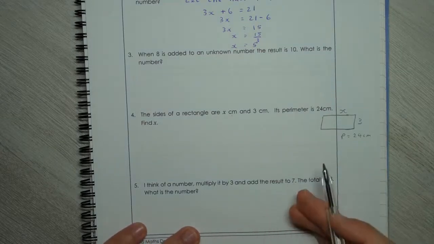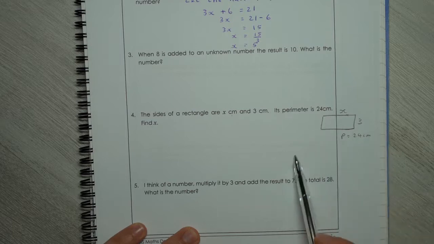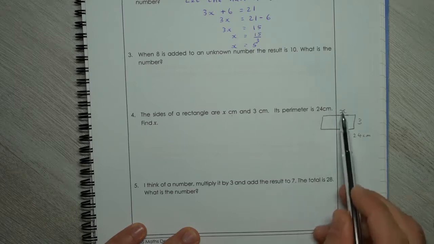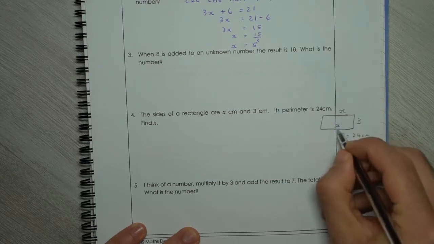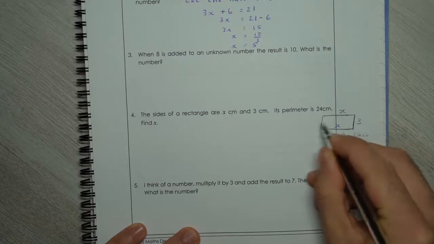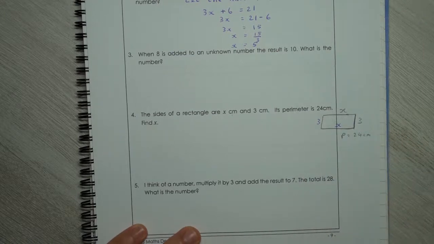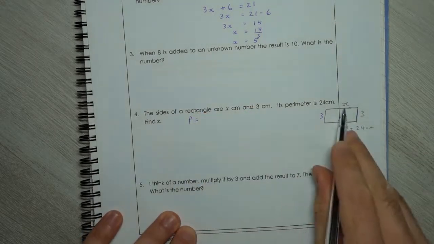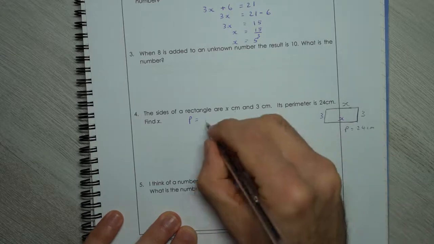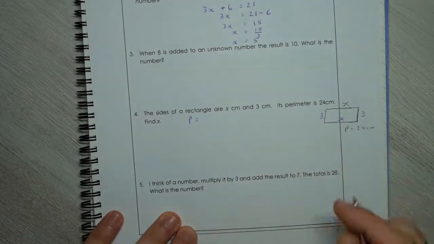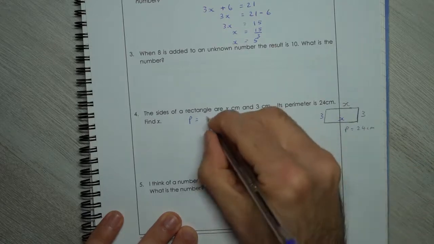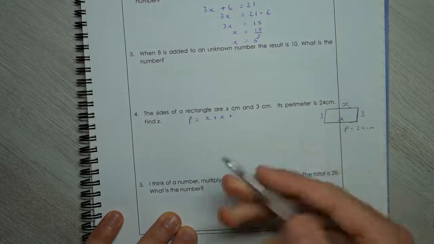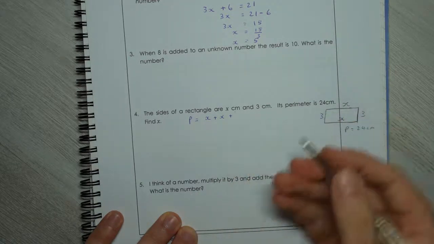We know that the perimeter of a rectangle, we can find it by adding all 4 sides. So here is x, so the opposite side is x. This is 3, so the opposite side is 3. So we can find the perimeter. So P is equal to x plus x. I'm going to write it down. You can write 2x immediately, okay? But x plus x. And then we have 3 plus 3. I'm going to write 3 plus 3, but you can write 6.